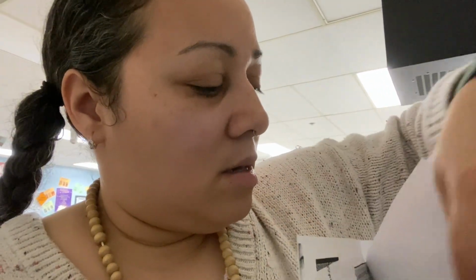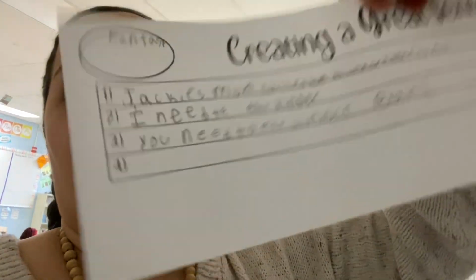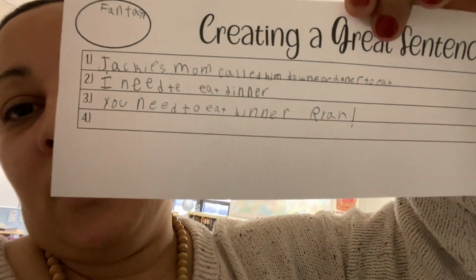And then I'll show you a little bit about, here, I'll show you some of the sentences they made. I'm just going to cut through here really quickly. Let's see. You need to eat dinner, Ryan. Oh, so this person just used the same thing. They didn't actually use different subjects or verbs and nouns. This kid just did his name and he just kept doing it.